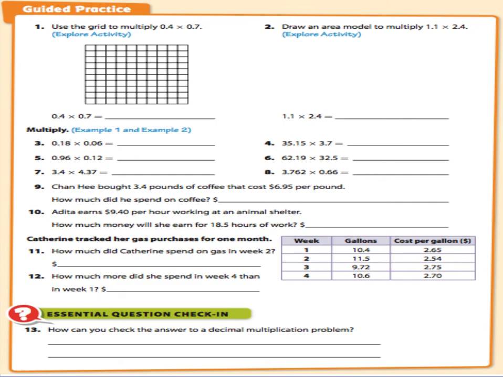Alright, so here you have your guided practice. You're going to do all the problems on this one, but again, 1 and 2 will not be online. As always, if you have any questions, please be sure to email me or write them down so we can go over them in class.